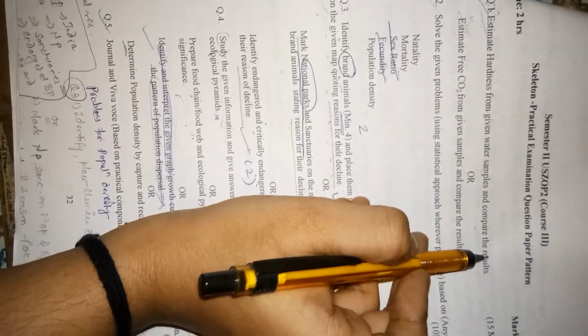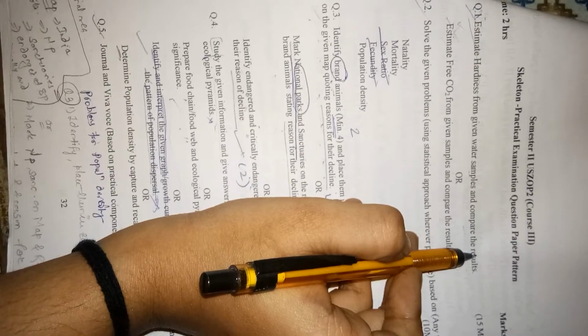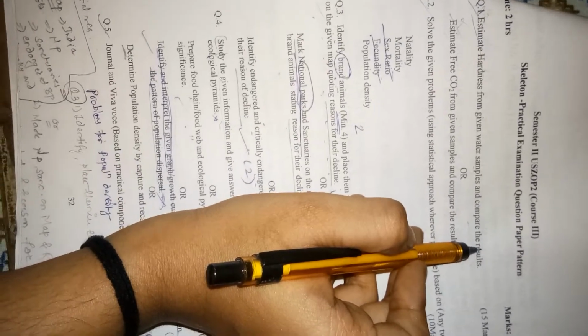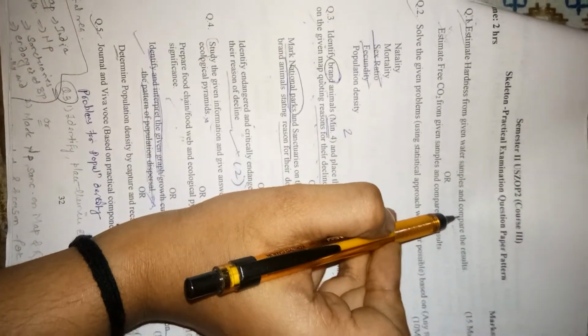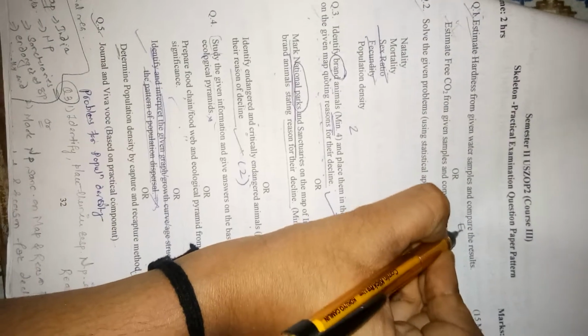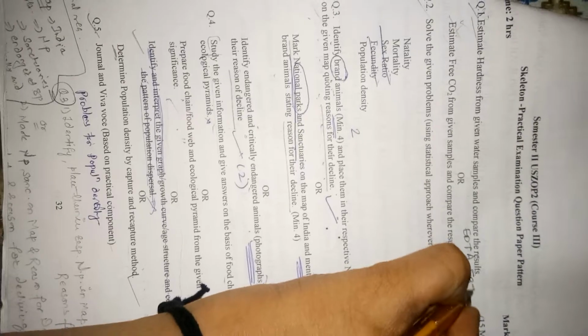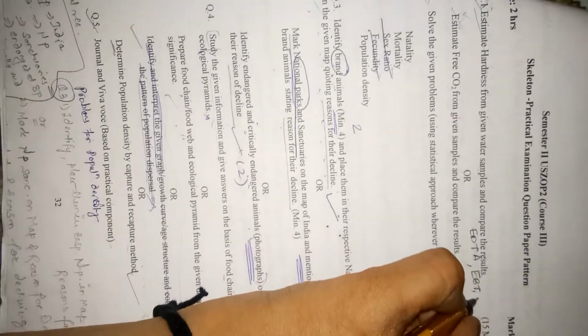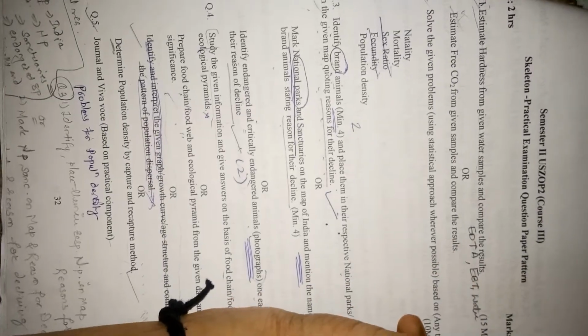So two water samples will be given to you and you have to estimate the hardness from the given water sample. It is a titrimetric experiment, and in this experiment your burette solution will be EDTA of particular normality. You have to use eriochrome black T as an indicator, and the water sample will be taken in the conical flask, along with ammonia buffer. So these will be the reagents used.